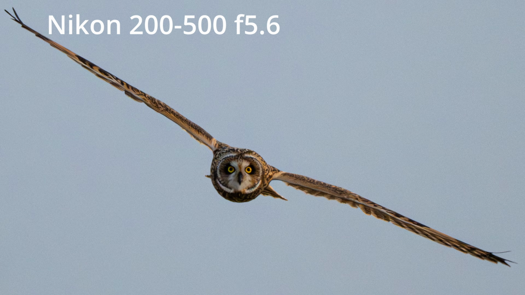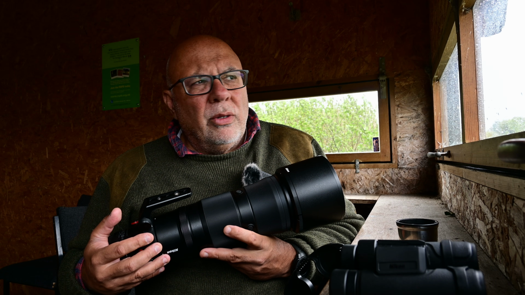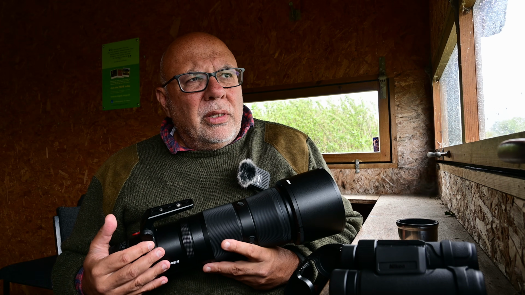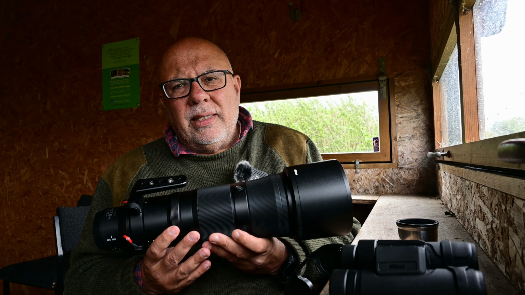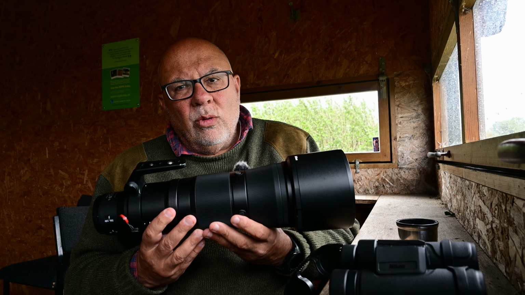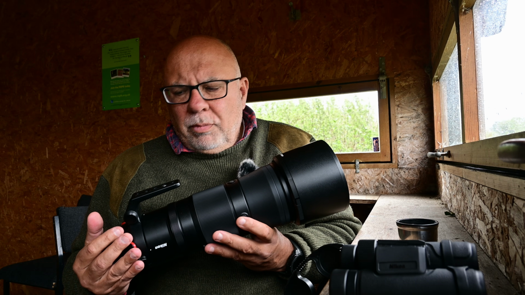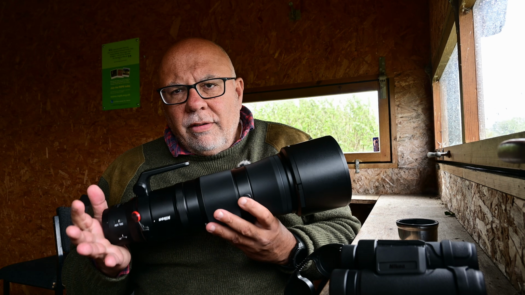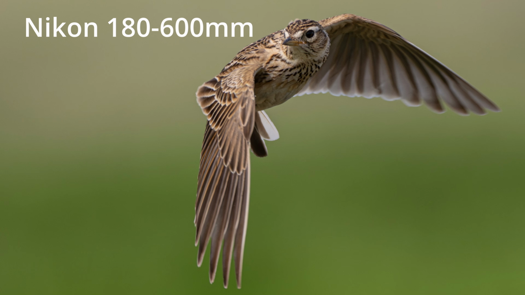If I were to print my photos taken with the 200 to 500 and this, I don't think you could tell which was which. Having said that, this is a better lens, and of course it gives you slightly more focal range, 600 as opposed to 500. It is a fabulous lens. I've been using it for quite a while now, and I think it is a fabulous lens.